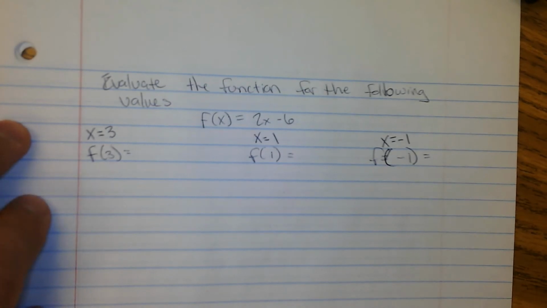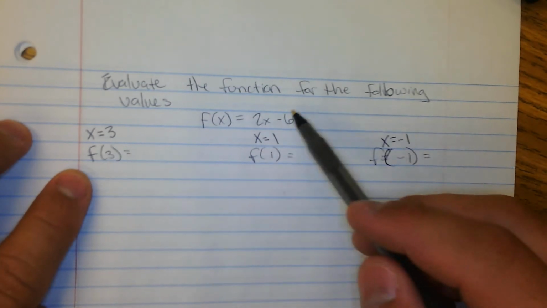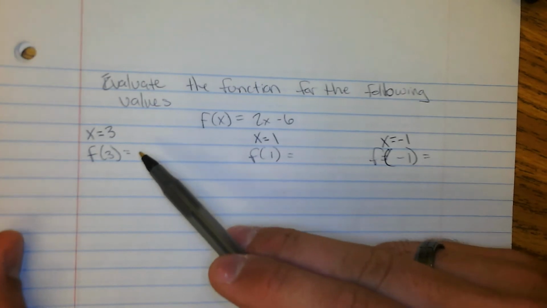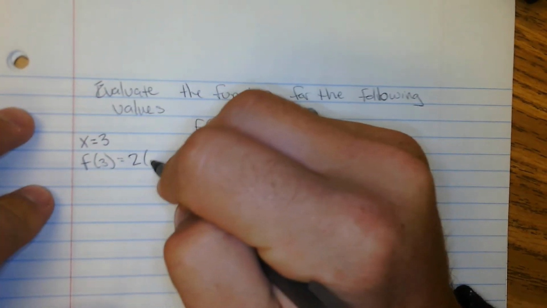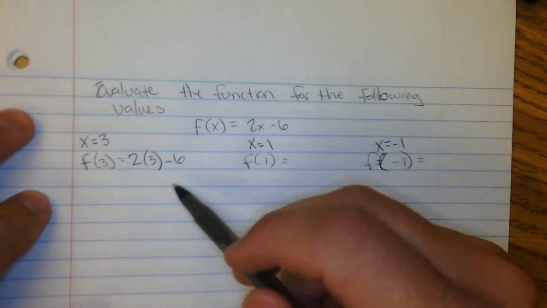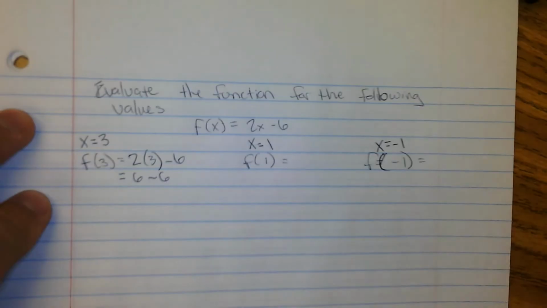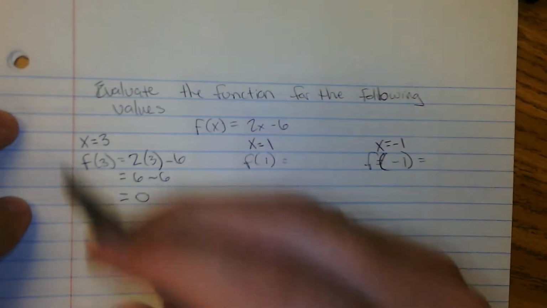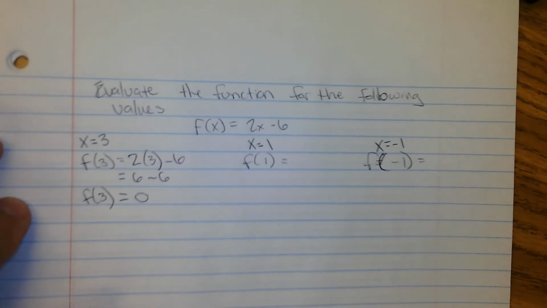So, after this, we have f of 3 equals. We're going to use the function we were given, and we're going to plug in 3 for x. So f of 3 will equal 2 times 3 minus 6. 2 times 3 is 6. So 6 minus 6 is 0. So f of 3 is equal to 0.